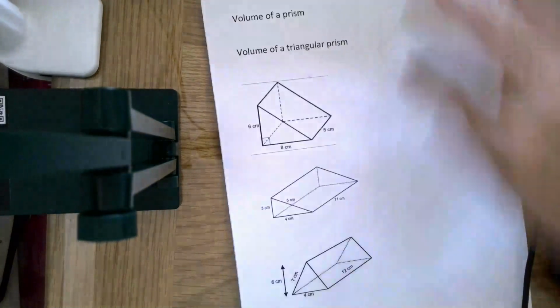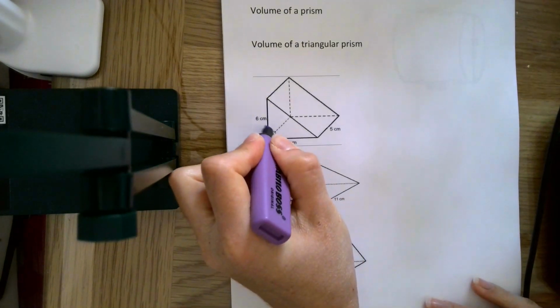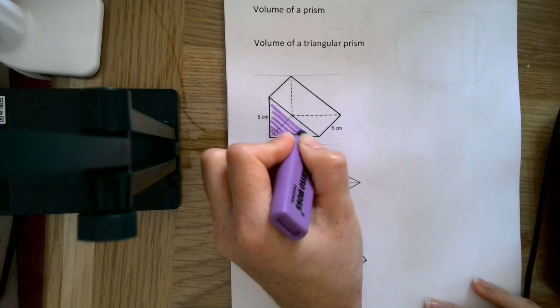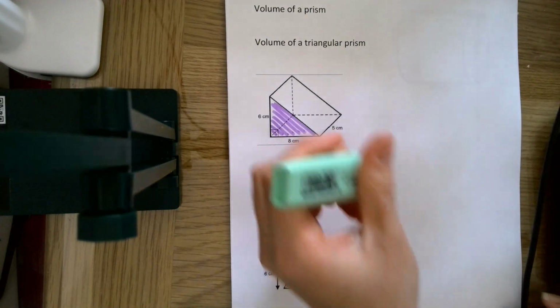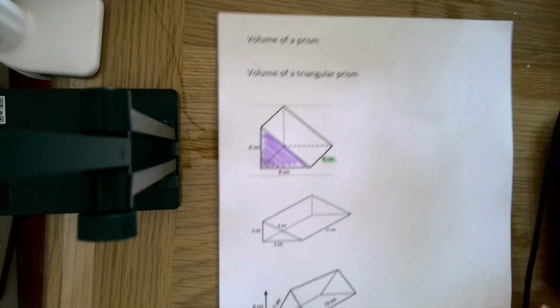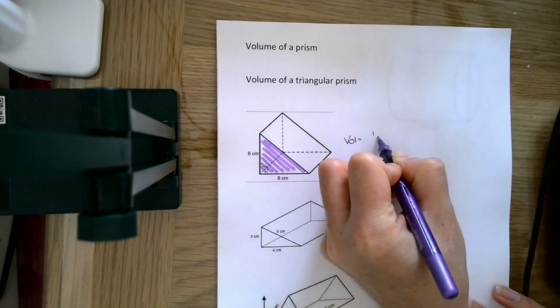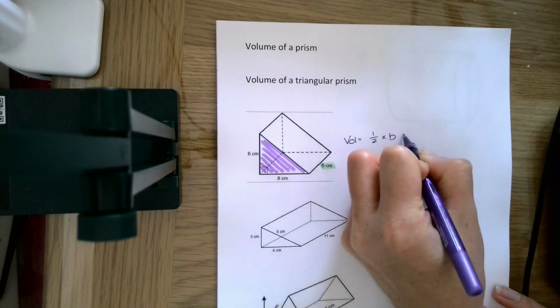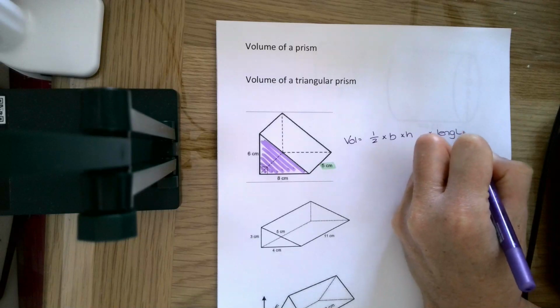We then had a look at triangular prisms. Using the same rule, we find the area of the shape at the front, and then we times it by the length. Now remember the area of a triangle is half base times height. So our volume would be half times base times height and then times it by the length.